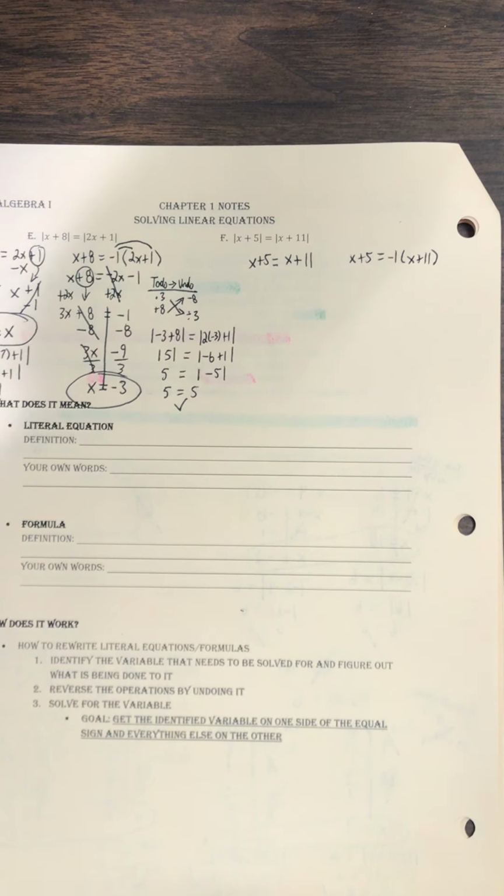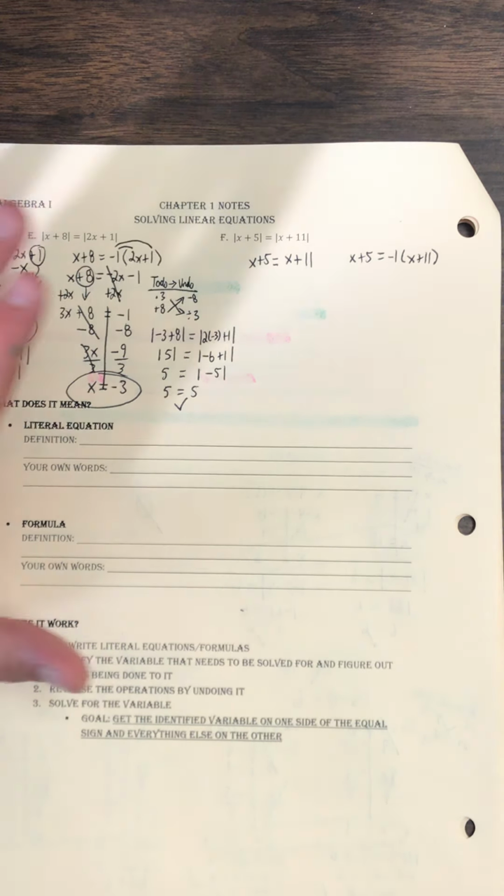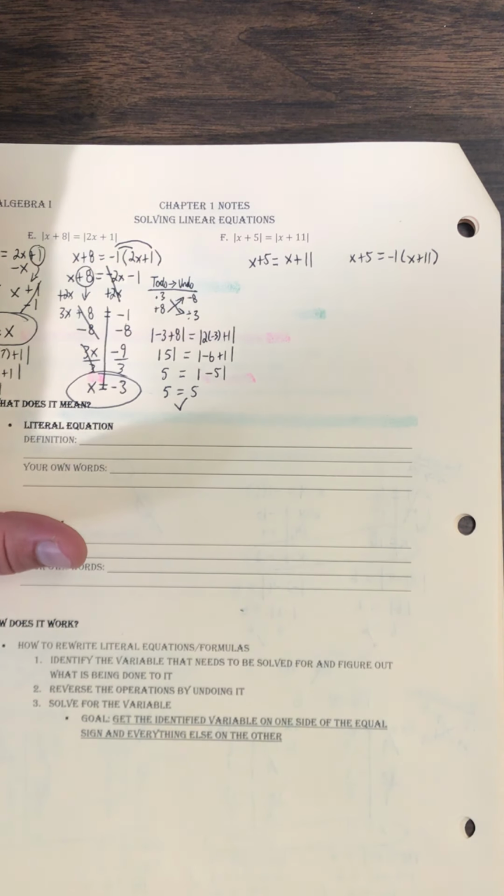All right, so now I can go in and solve. So let's start with our first equation. Well, we're going to have pre-solving steps: no parentheses, no like terms on one side of the equation, but I do have variables on both sides. So when I do that, I need to move them across.